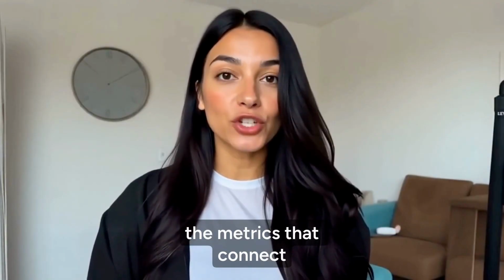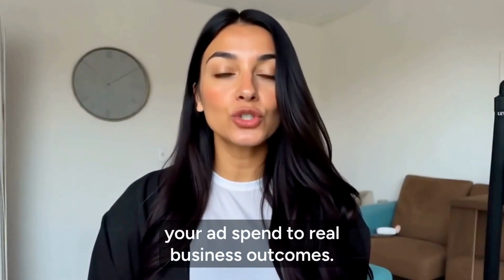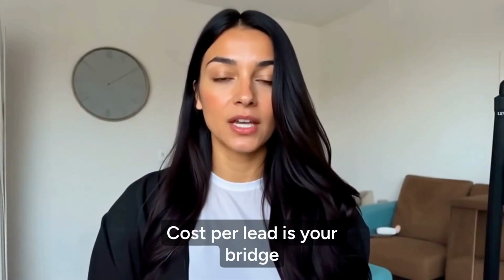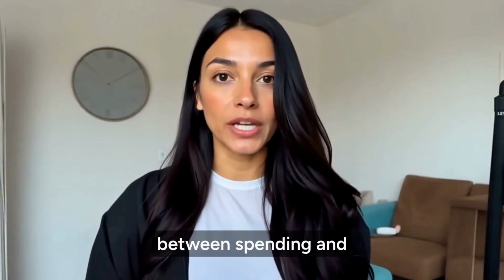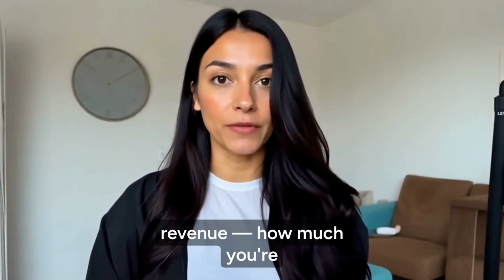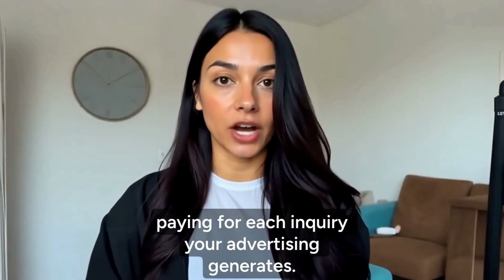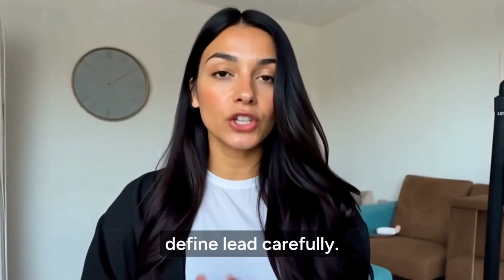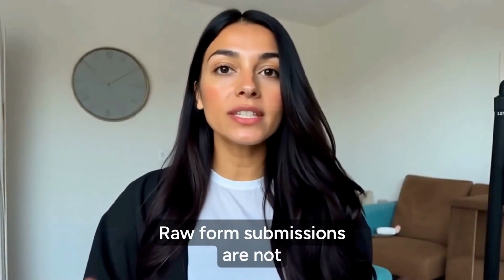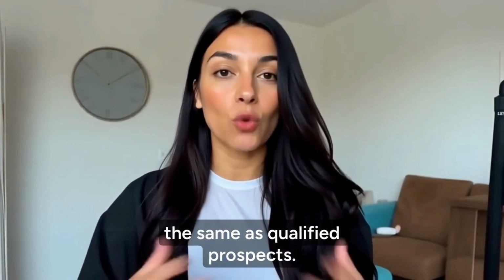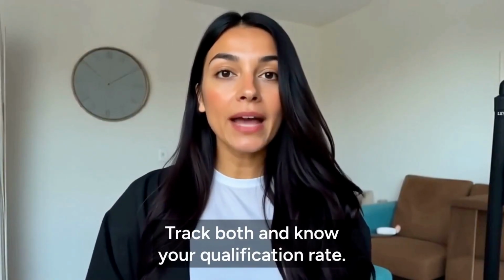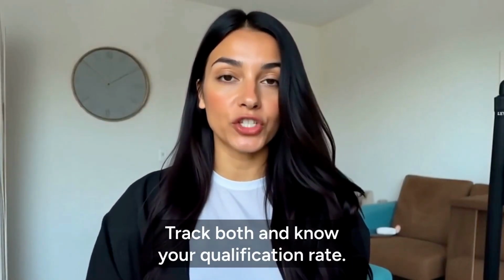Let's walk through the metrics that connect your ad spend to real business outcomes. Cost per lead is your bridge between spending and revenue, how much you're paying for each inquiry your advertising generates. But here's the nuance. Define lead carefully. Raw form submissions are not the same as qualified prospects. Track both and know your qualification rate.